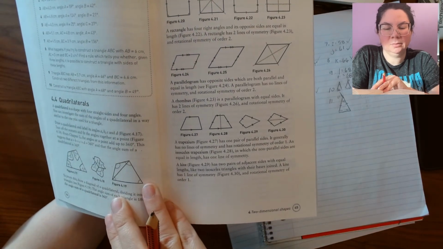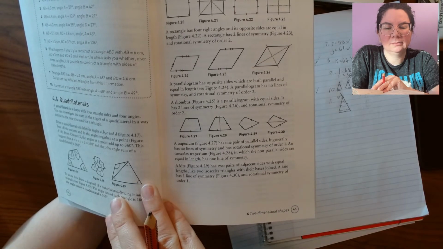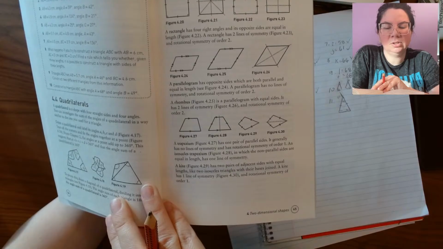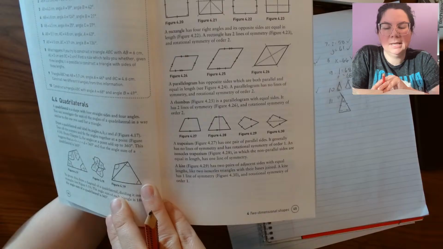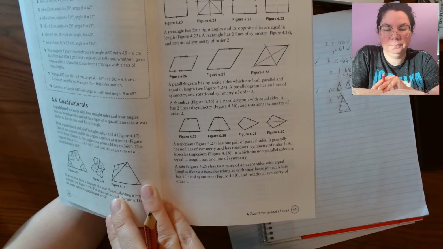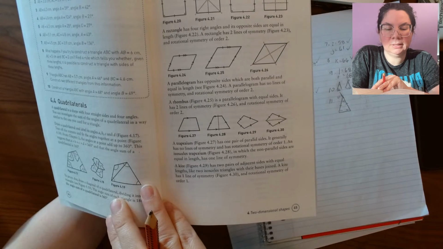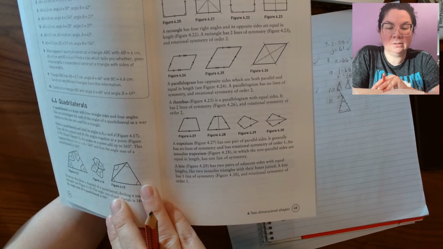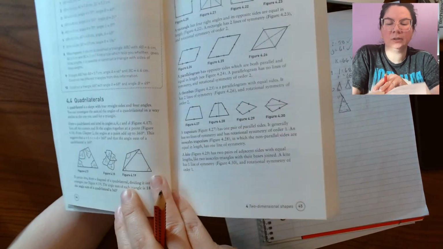A trapezium has 1 pair of parallel sides. It generally has no lines of symmetry and has rotational symmetry of order 1. An isosceles trapezium, in which the non-parallel sides are equal in length, has 1 line of symmetry. A kite has 2 pairs of adjacent sides with equal lengths, like 2 isosceles triangles with their bases joined. A kite has 1 line of symmetry and rotational symmetry of order 1.